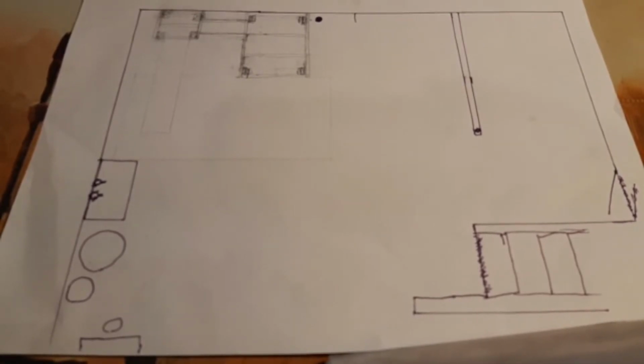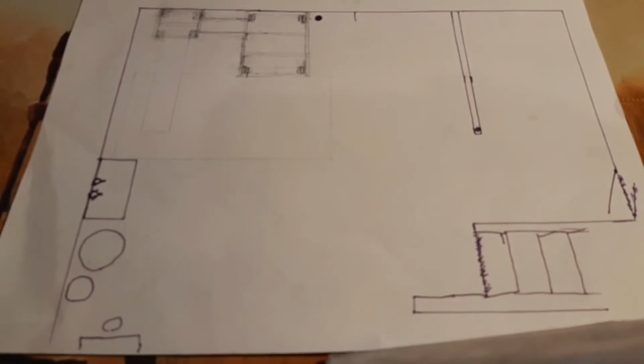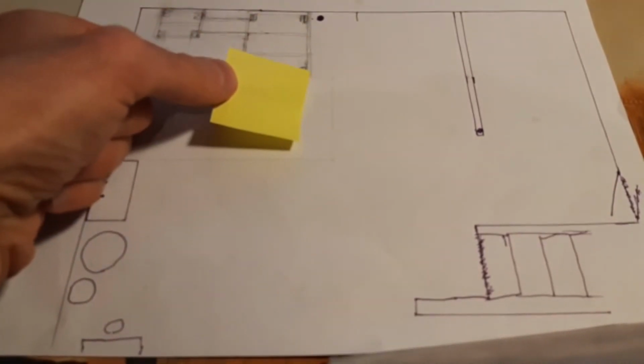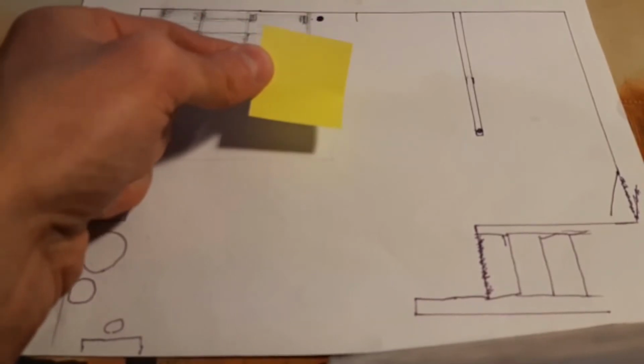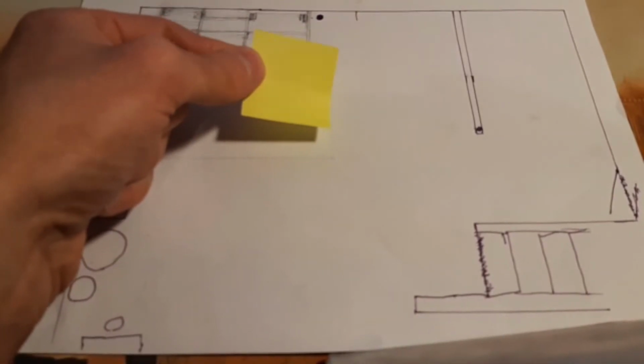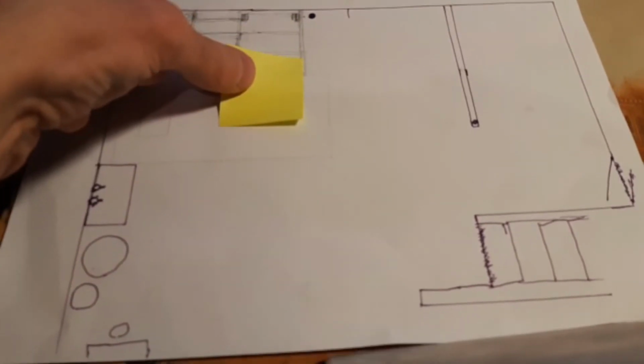Make a scale model of that out of paper, a separate piece of paper, maybe a different color. Cut it to the right size. Let's imagine this sticky note is the same size as a scale model of, I don't know, a cabinet or a table or something. And then the great thing about this is it's very visceral.